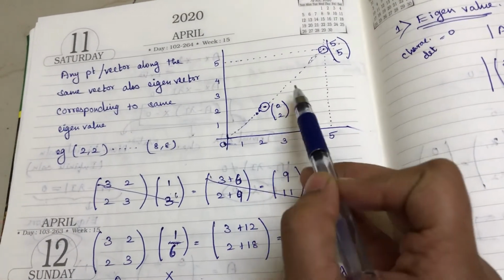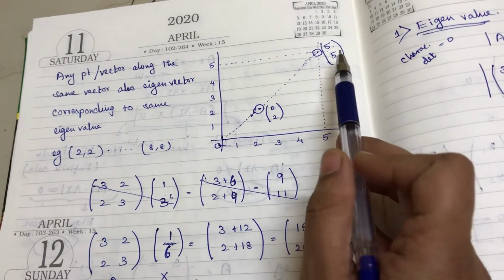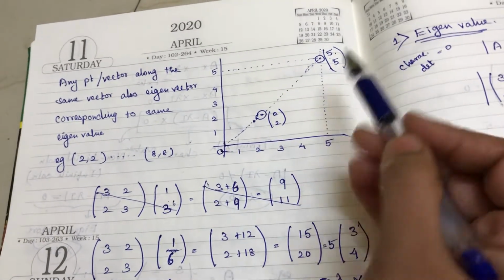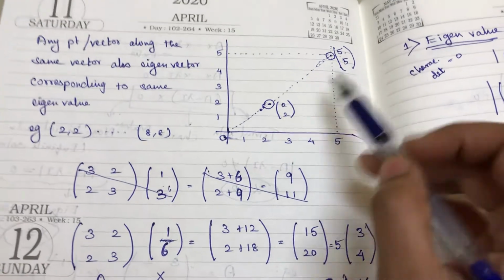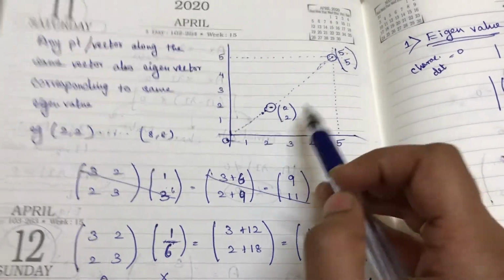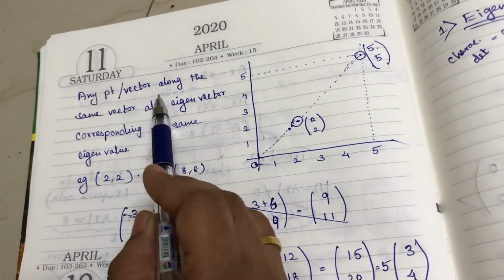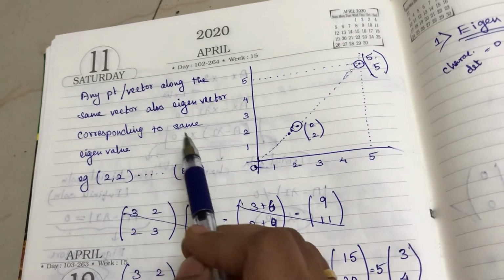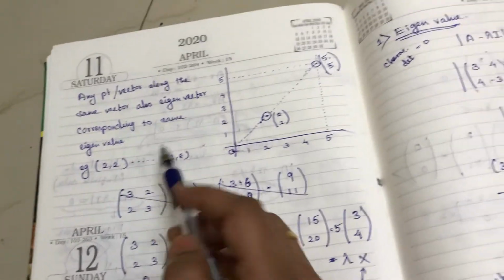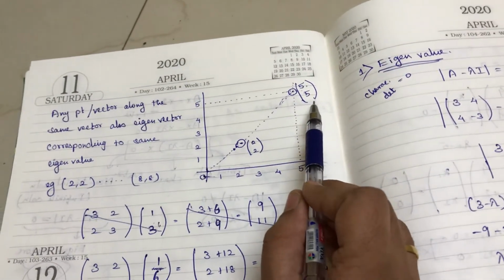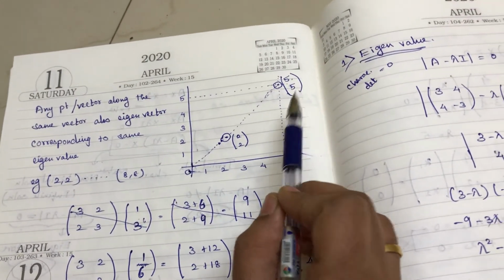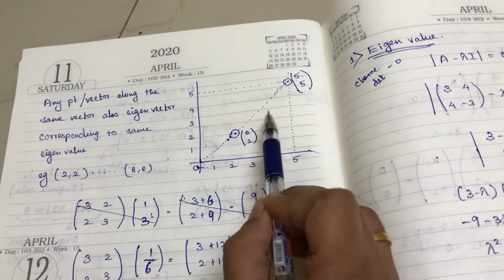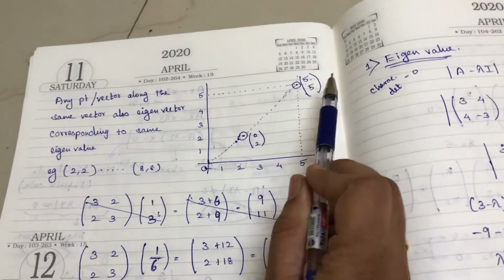We can take (2, 2), (3, 3), (4, 4), (5, 5), or greater than this, (6, 6), (7, 7). Along the line we can take any point or vector, also an eigenvector corresponding to the same eigenvalue. So what is the eigenvalue here? 5. So for the same lambda, 5, we can take different eigenvectors.